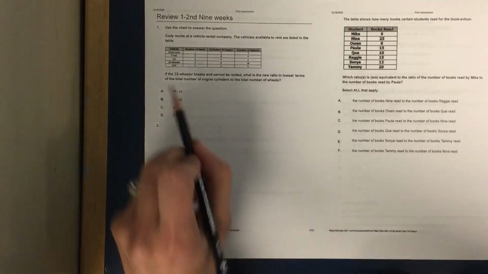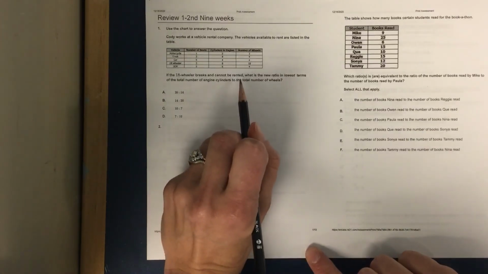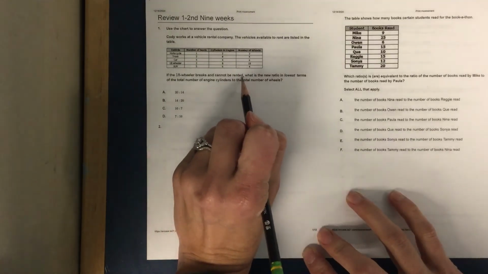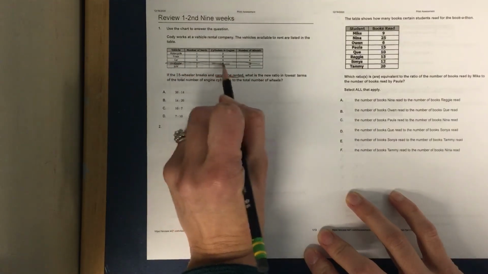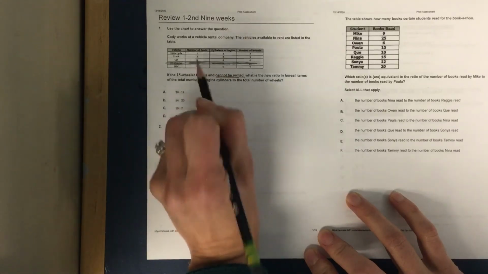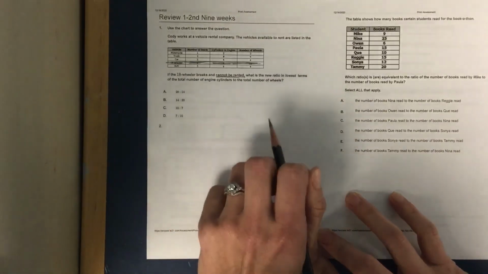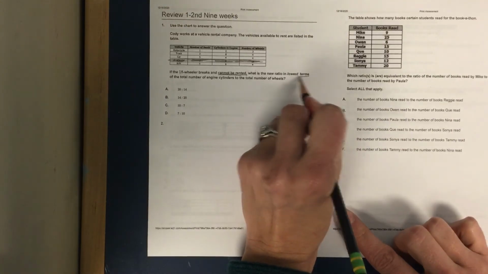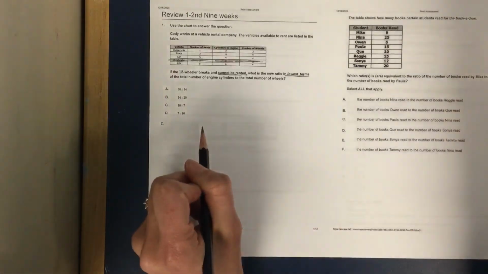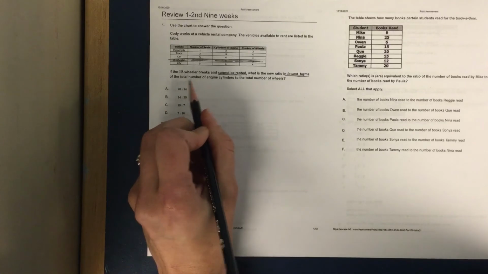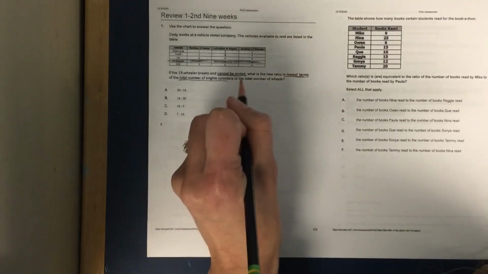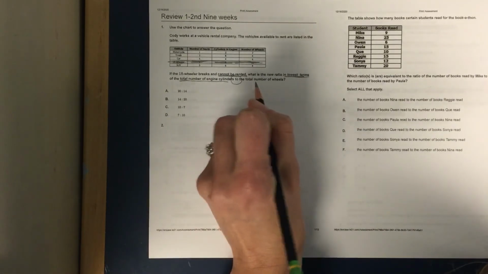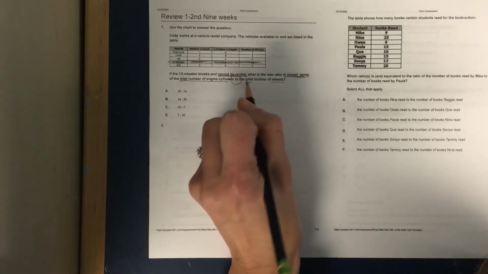So, we're going to start right here. It says, if the 18-wheeler breaks and cannot be rented. So, if it cannot be rented, we need to remove it. So, it's not available anymore. So, we're going to take it out. What is the new ratio in lowest terms? Okay. So, in lowest terms of the total number of engine cylinders, so we need the total, to, there's our keyword here, total number of wheels.